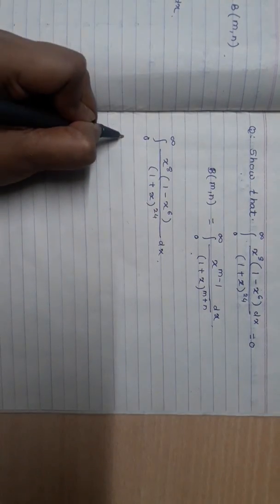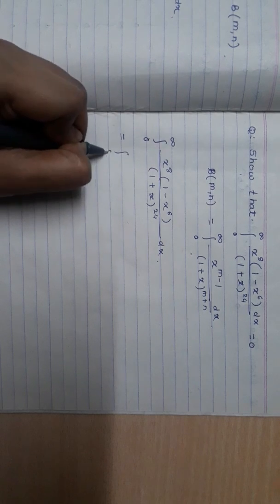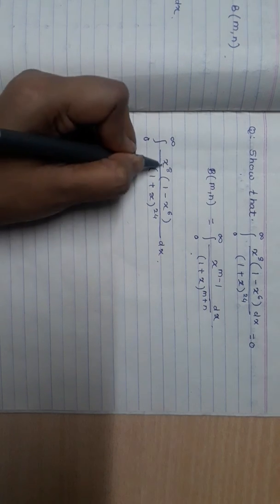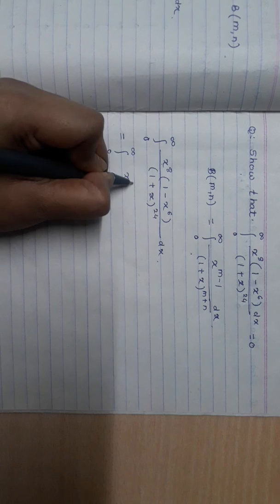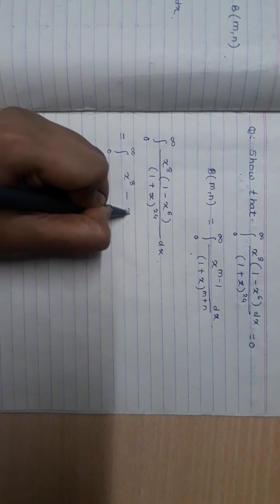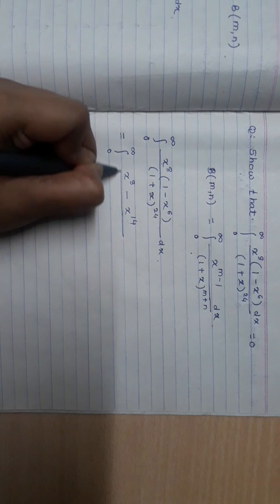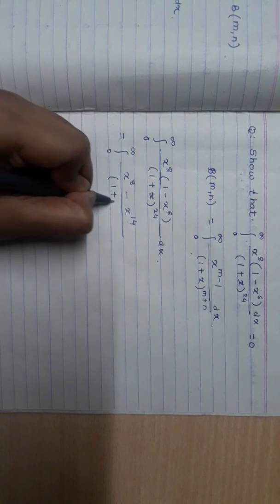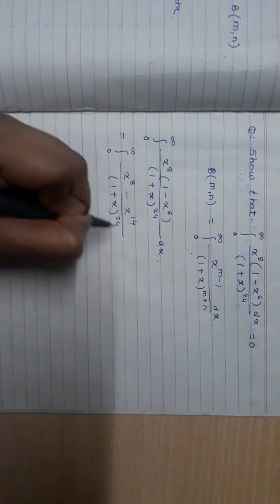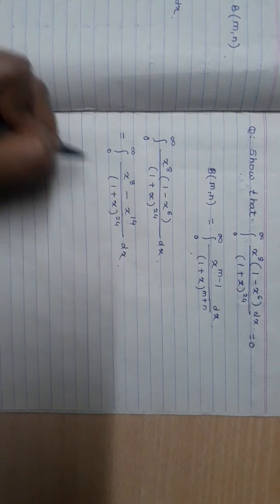Let's start with simplifying. Just multiply inside by x to the power 8. So x to the power 8 minus x to the power 8 into 6, so that is 14, divided by 1 plus x to the power 24 dx.